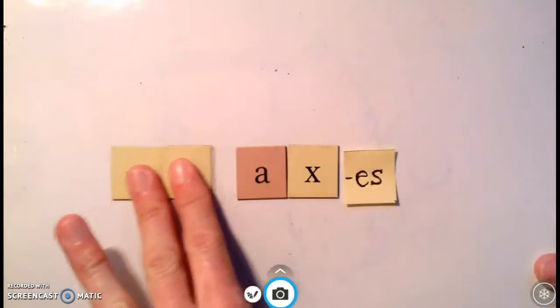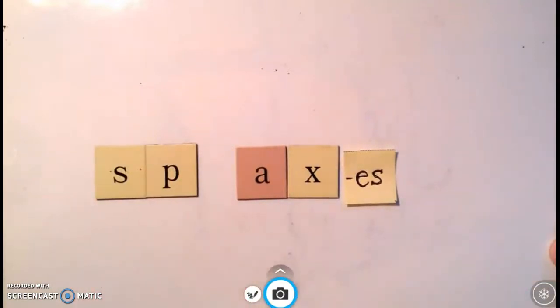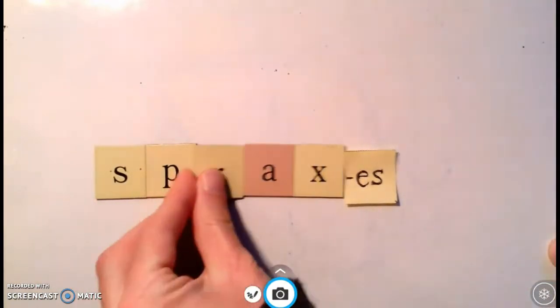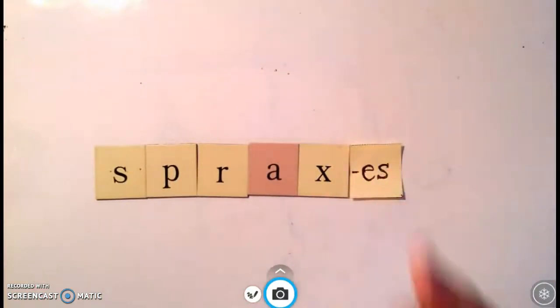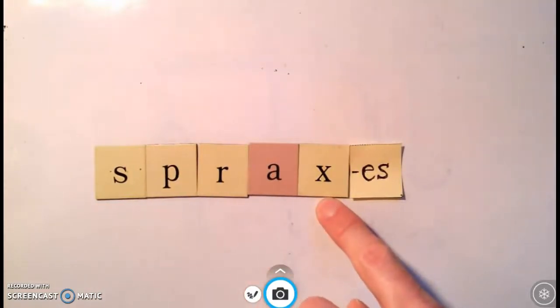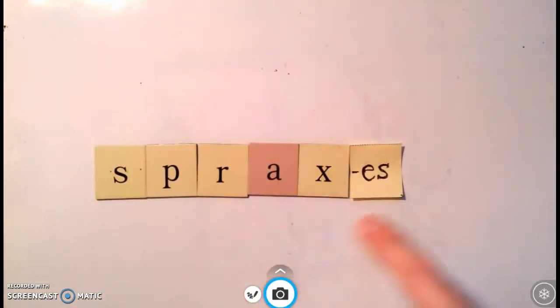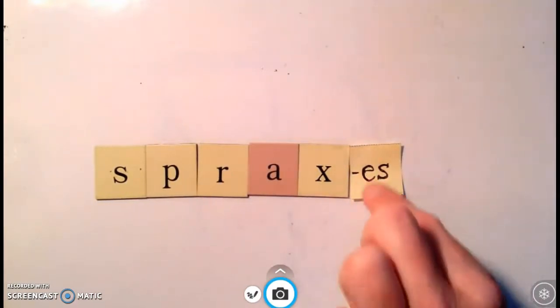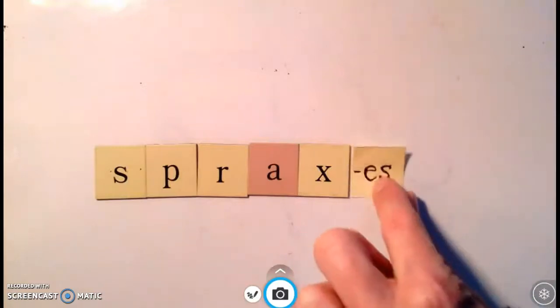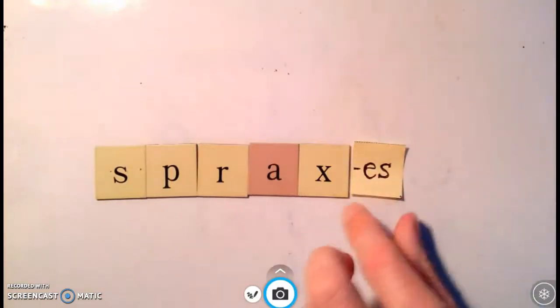Let me add one more consonant to have a three-letter blend in there. Base word is sprax. Full word is spraxes. Notice that suffix es says is at the end of a word. So if you hear is as a suffix, spell it es.